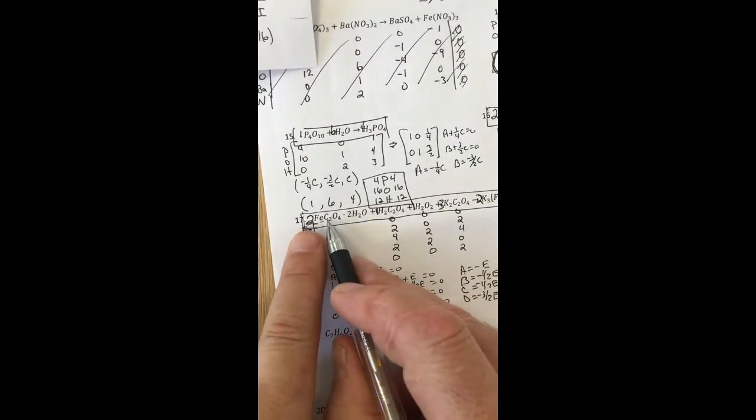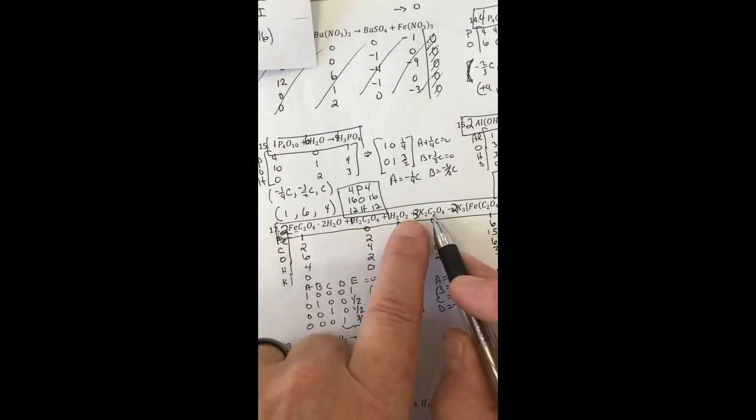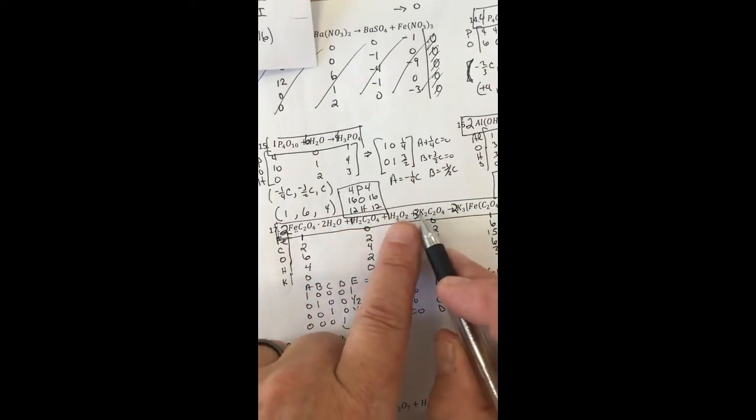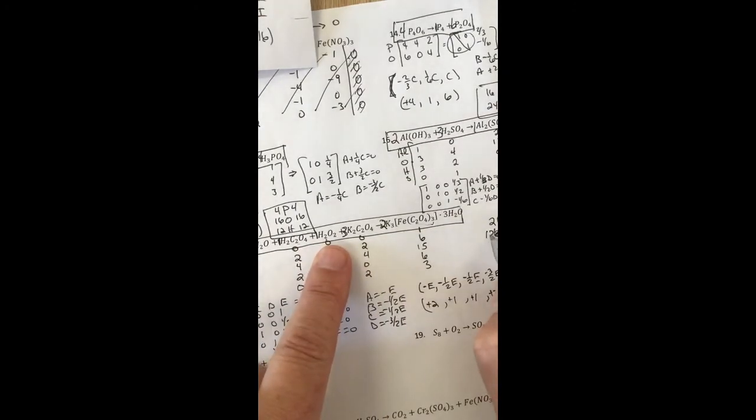So there was 4. There's 2 more is 6. Oh, sure enough, I missed these. There's 2, 3 times, that's 6 more. So I had 6 and there's 6 more. So it looks like the carbons are 12.